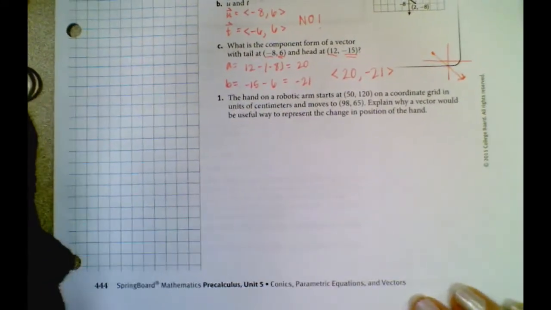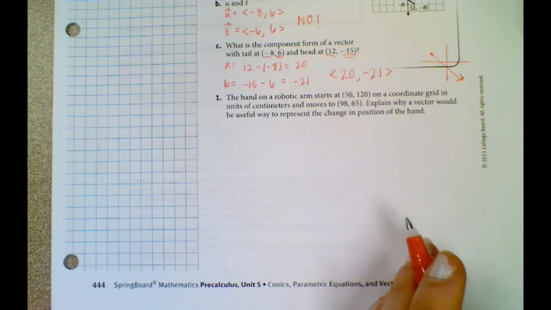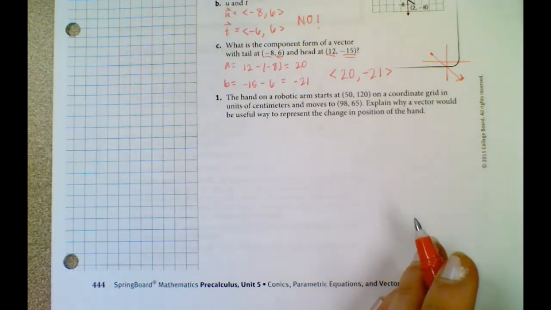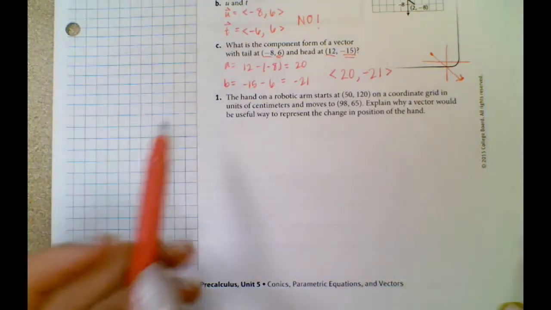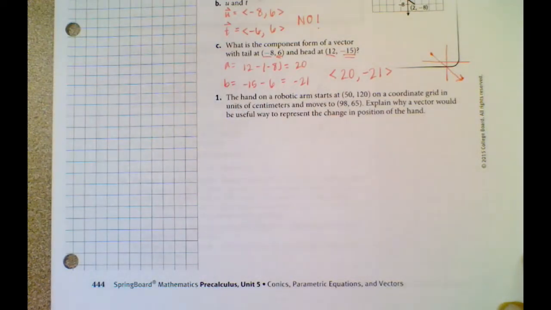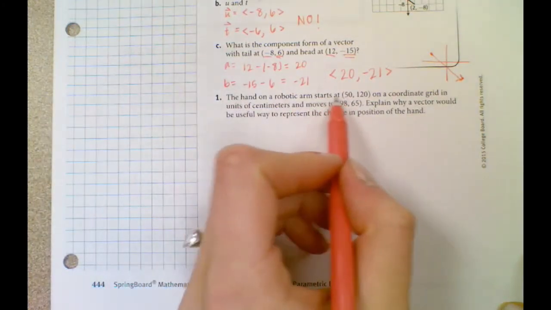All right, number 1. The hand on a robotic arm starts at 50, 120 on a coordinate grid in units of centimeters and moves to 98, 65. Explain why a vector would be useful to represent the change in position of the hand. Well, first of all, this robotic arm will be brought up a lot within this unit. We're going to keep referring back to it, so picture that as we start working on it. Okay, so it says the hand on a robotic arm starts here.